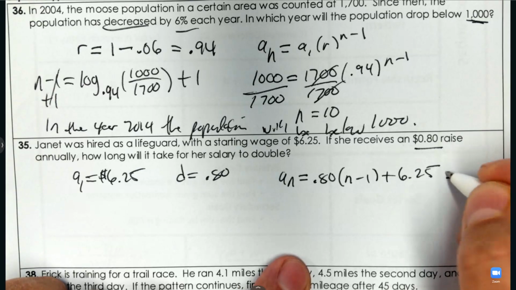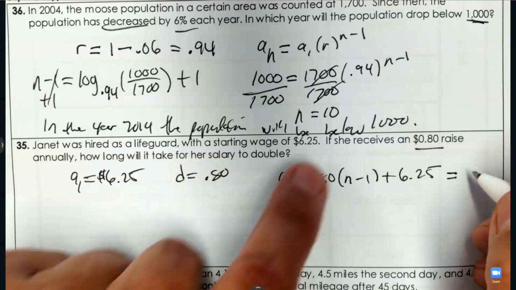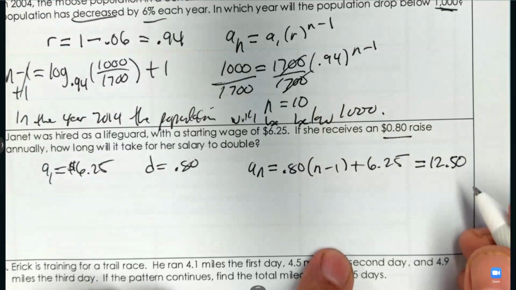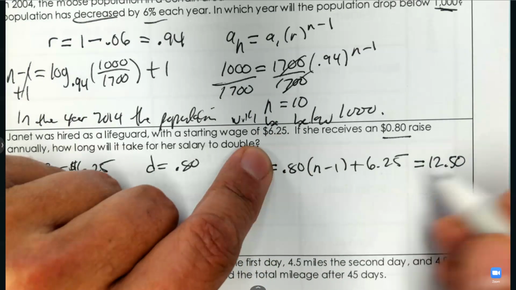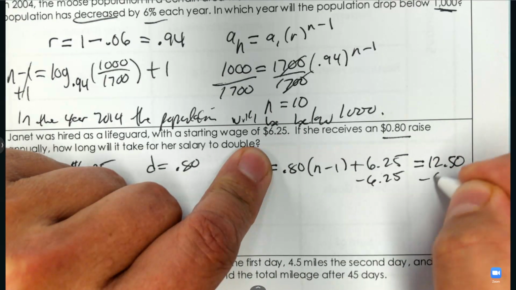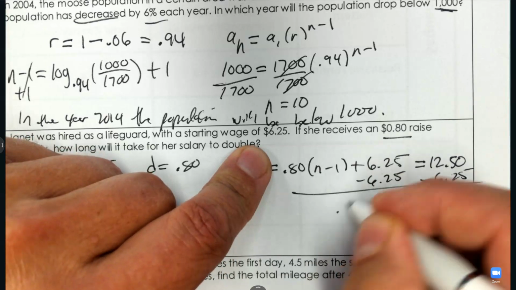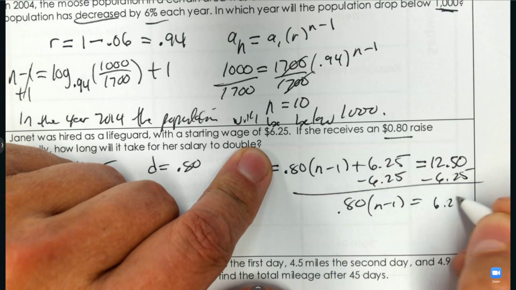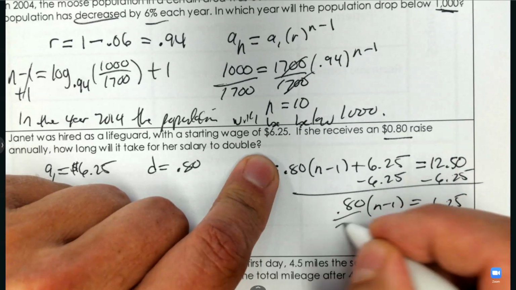And I want to know when this will double. So if you double $6.25, and then I want to solve this. So I'm going to subtract $6.25. That's $6.25. Obviously, divide by 80 cents.